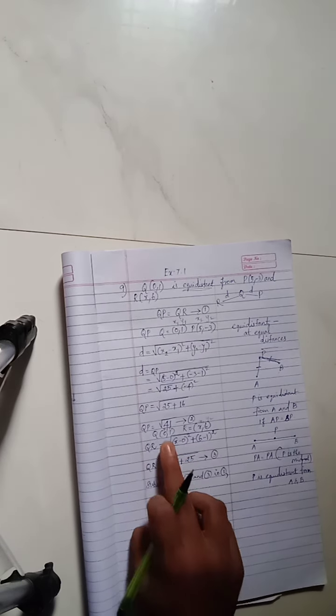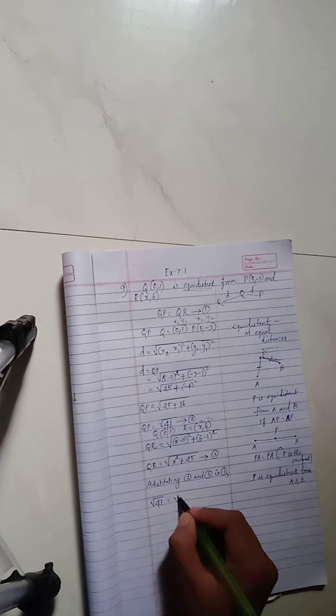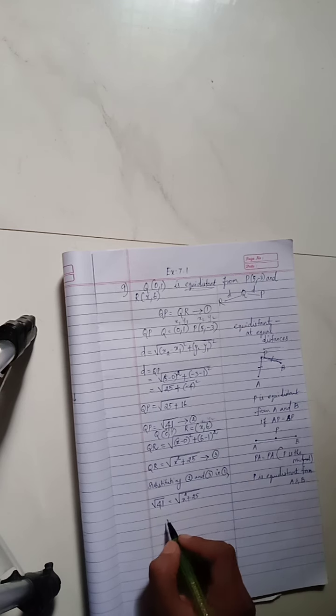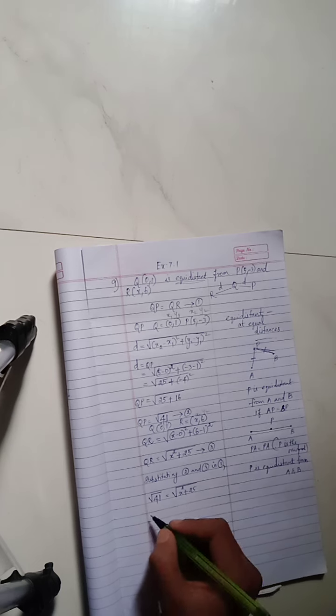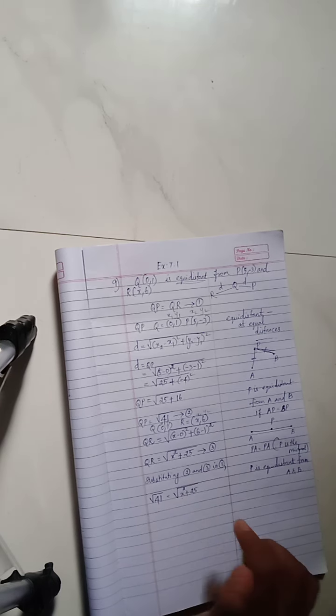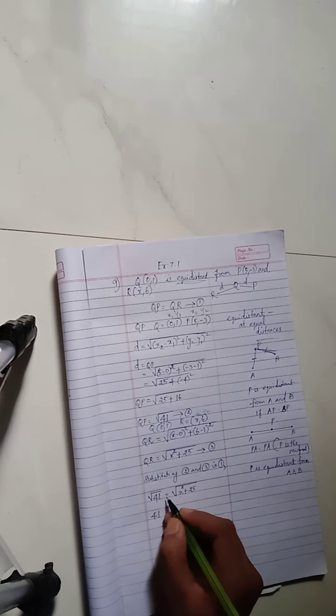Here root of 41 is equal to root of x square plus 25. Now we need to find the value of x, so we have to eliminate this square root. So squaring on both sides. If I square on both sides, the square root will get cancelled.